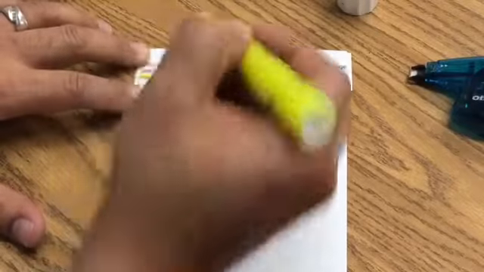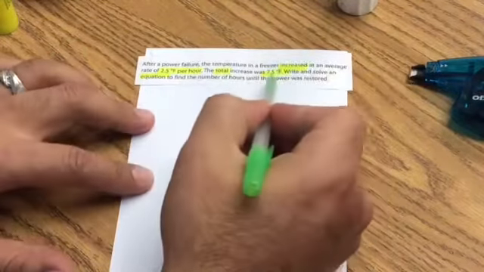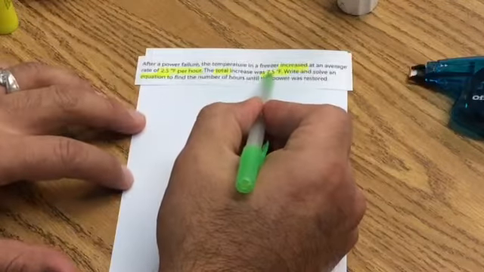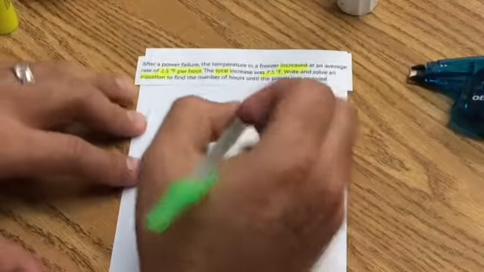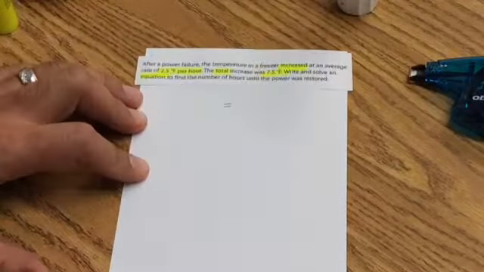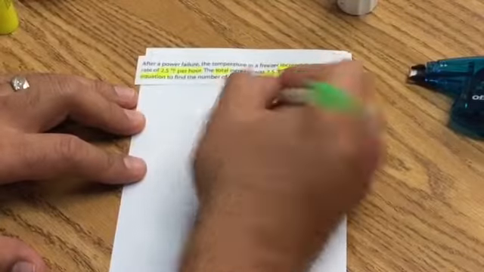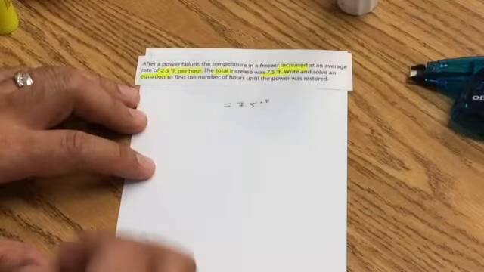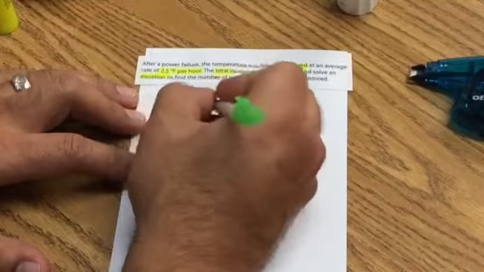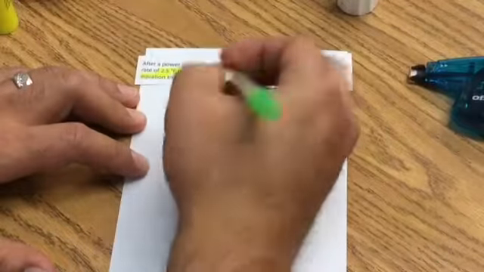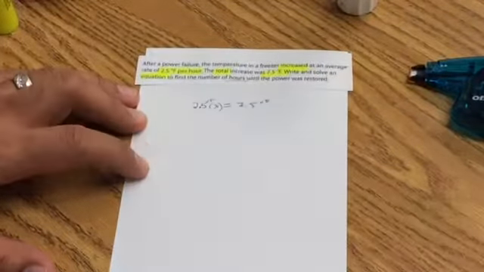When we see the word total, we usually think of an equal sign. So the question asks, write and solve an equation to find the number of hours until the power was restored. We know the total increase was 7.5. So we know that in an equation there's an equal sign, and we know the total was 7.5 degrees Fahrenheit. And we know that it rose at 2.5 degrees Fahrenheit per hour. So that's what it's asking for. Find the number of hours. So that's an indicator that we're looking for an x.